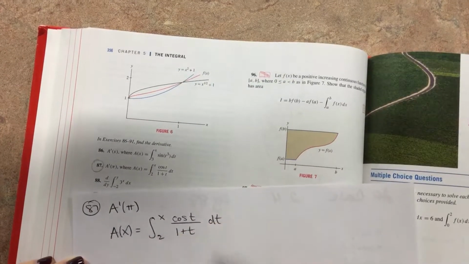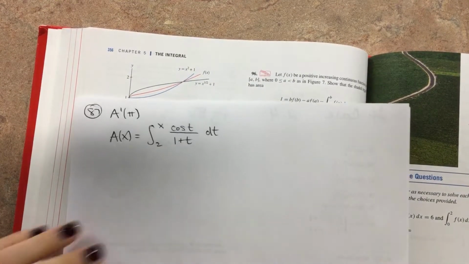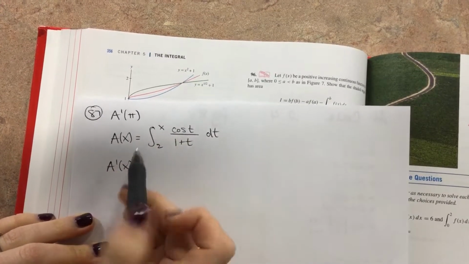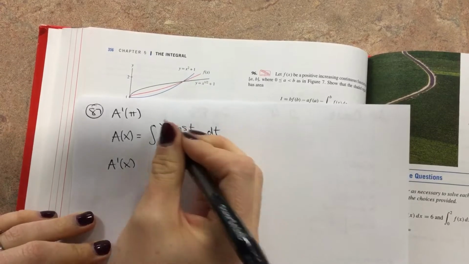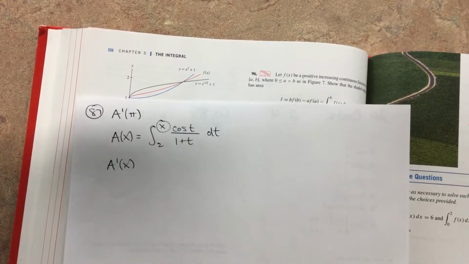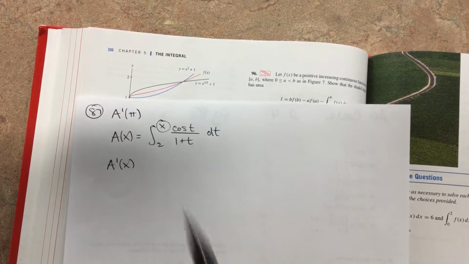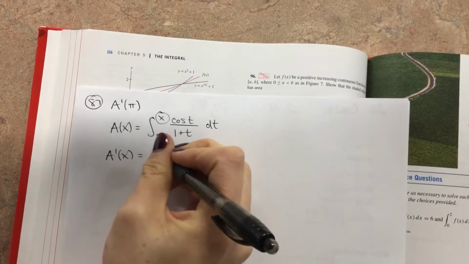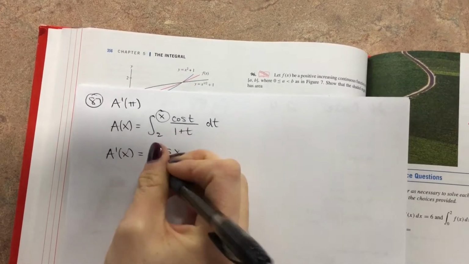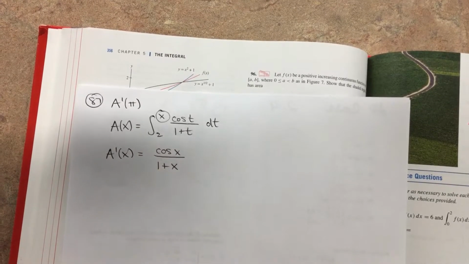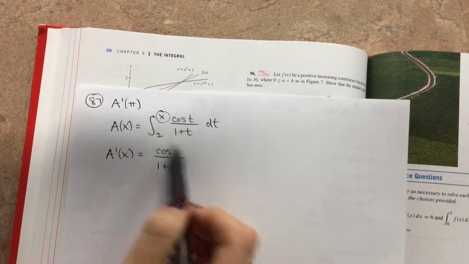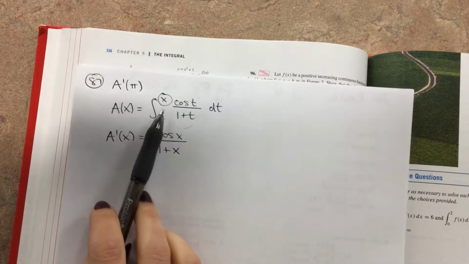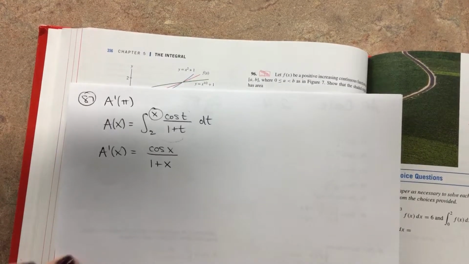So if we want a prime at pi, we first want to just find an equation for a prime. So an equation for a prime, if you're taking the derivative of this thing and this is just an x, this is a super easy problem, okay? It's only if this is just an x that this is so easy. If it's just an x, you just sub that x right into the expression, and that is it, because the derivative of the antiderivative just takes you back to this function. You don't have to do anything fancy because the upper bound is just an x. So this is your a prime.